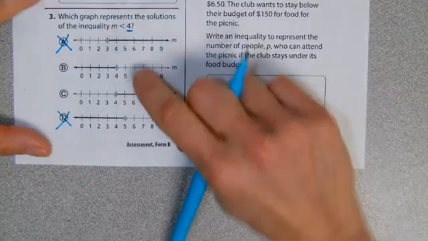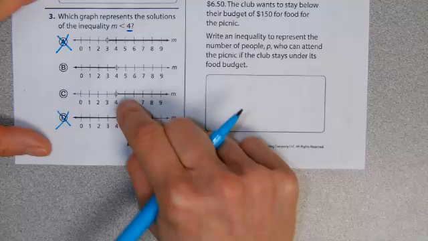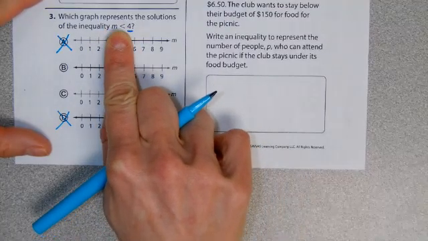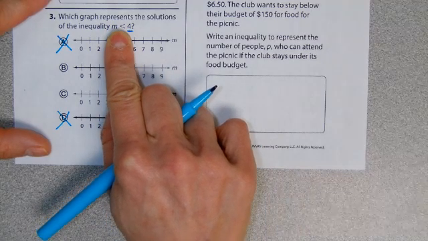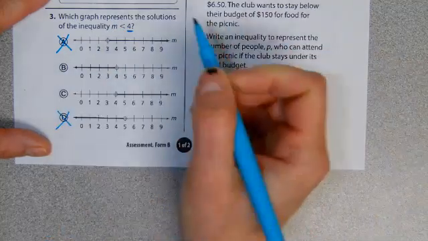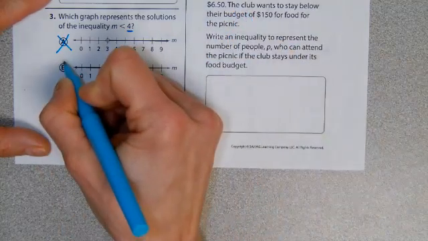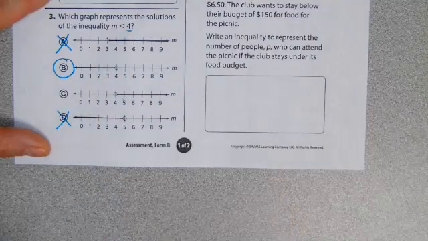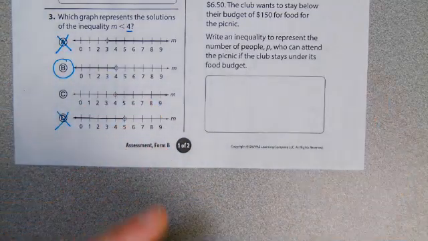So it's got to be either B or C, because those are the only ones that have the circle around the number 4. This says m is less than 4, which means the arrow has to be pointing to all the numbers less than 4. The one that has the arrow pointing to all the numbers less than 4 is going to be answer B. B has them pointing all less. This one has them pointing greater than. Okay, good.